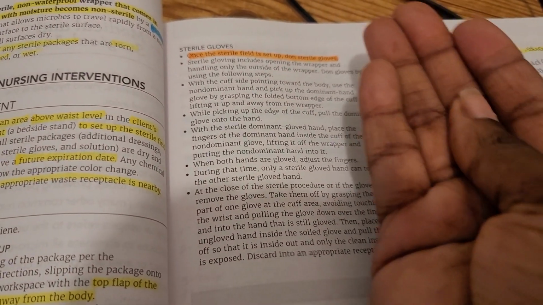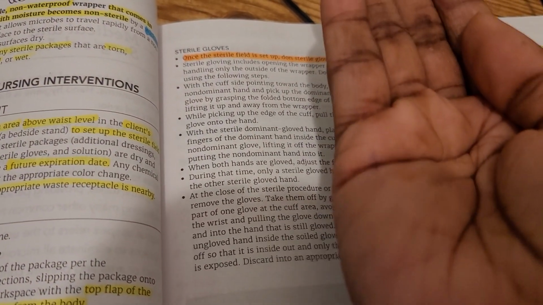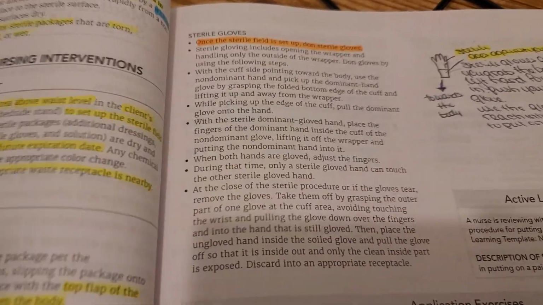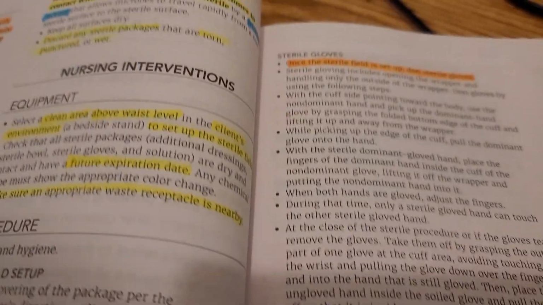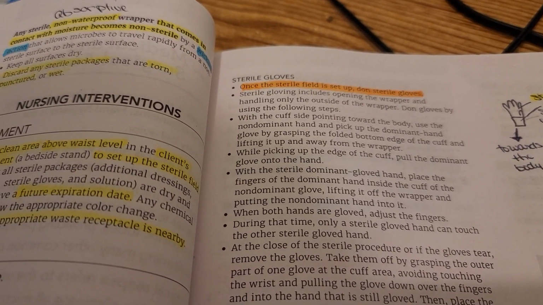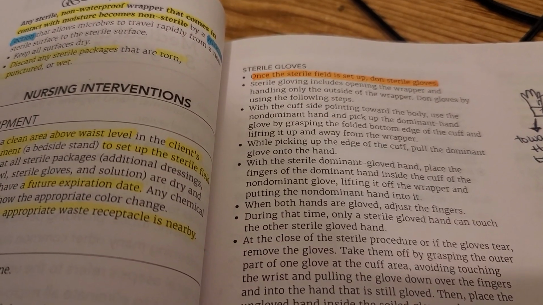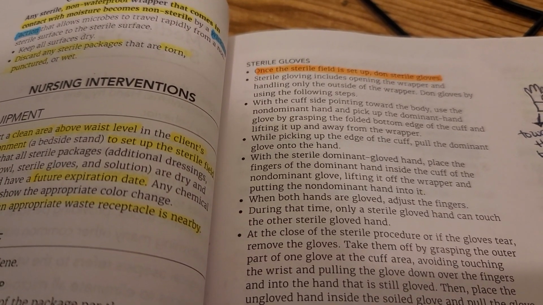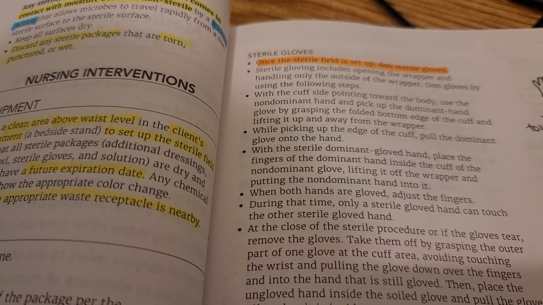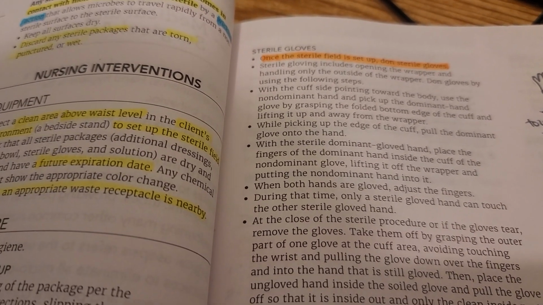Put your thumb in a little bit. Put your hand in. While picking up the edge of the cuff, pull the dominant glove onto the hand. With the sterile dominant gloved hand, place the fingers of the dominant hand inside the cuff of the non-dominant glove.